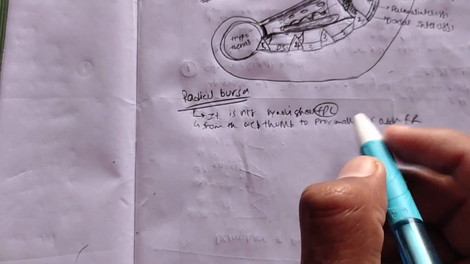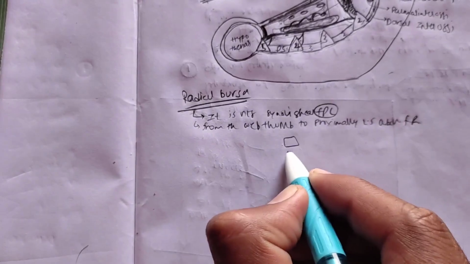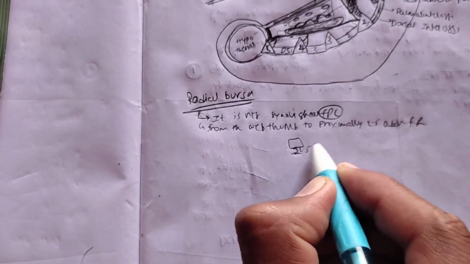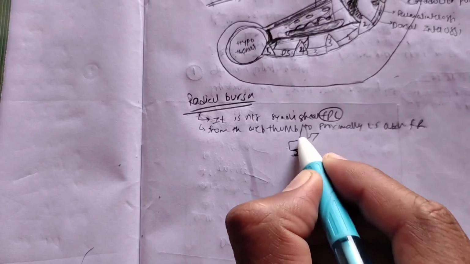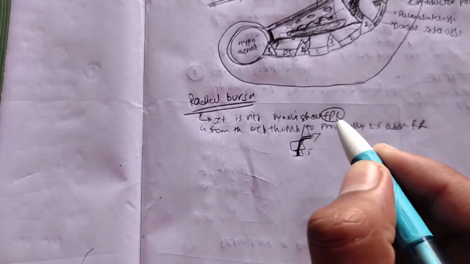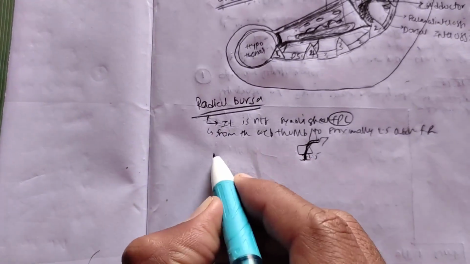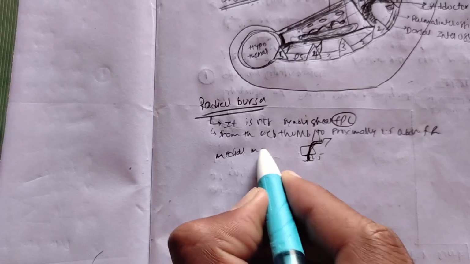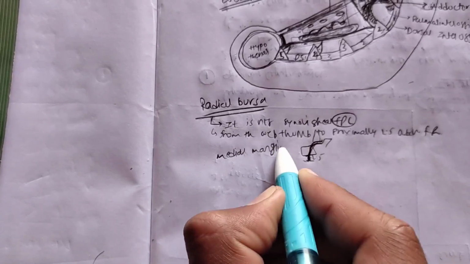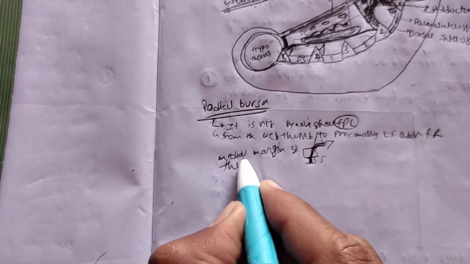Up to there, this is the flexor retinaculum, and 2.5 centimeters above means like this, and from the web space of the thumb means from here to this. It is drained from the medial margin of the thenar eminence.